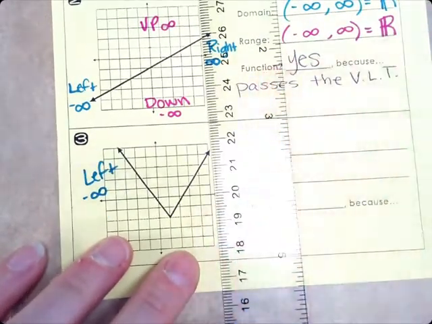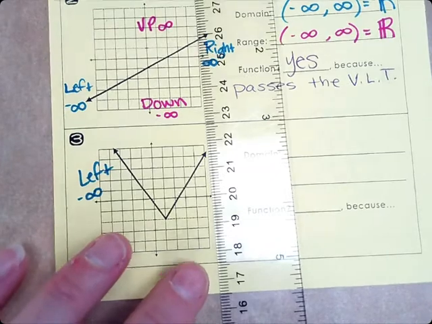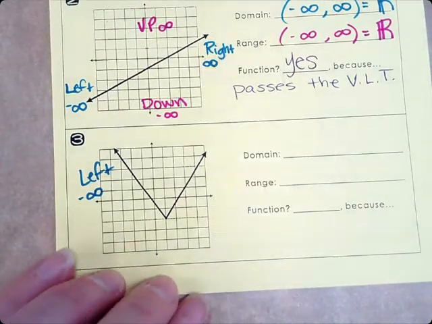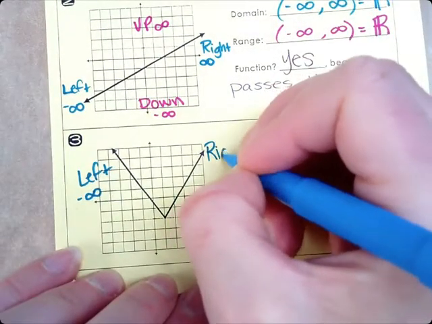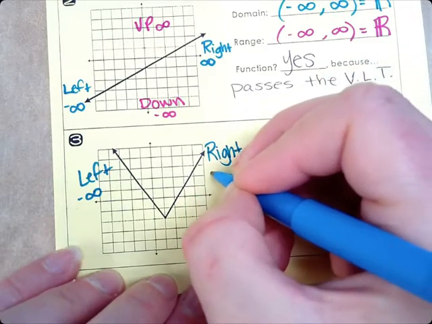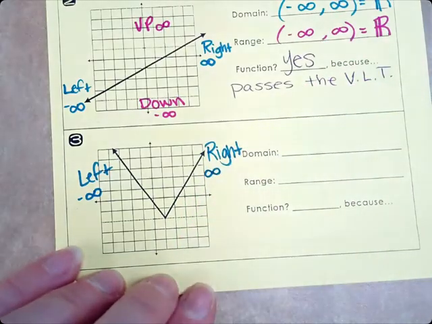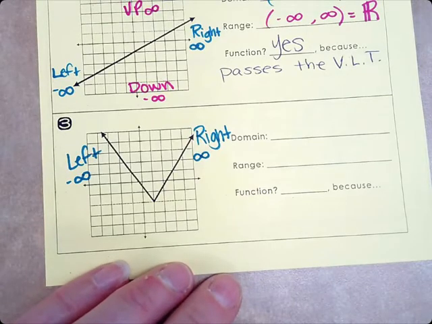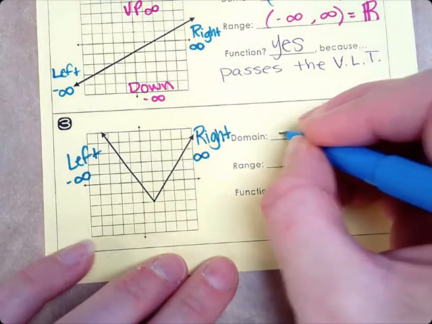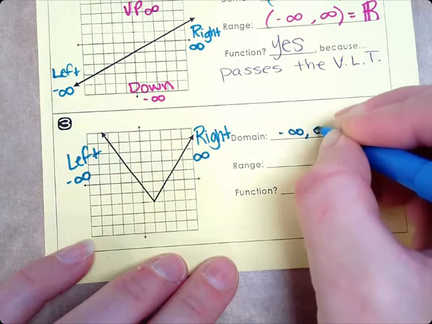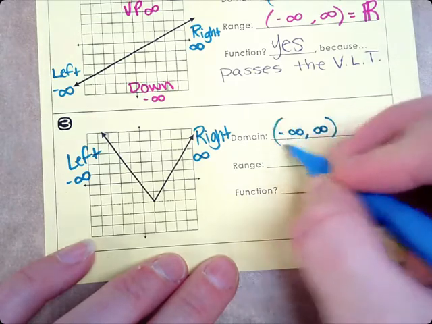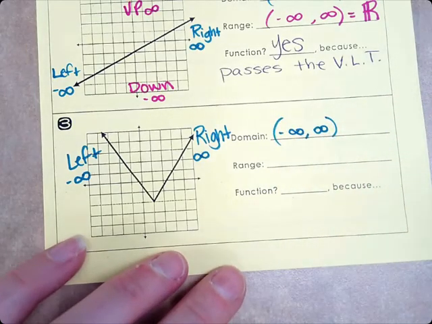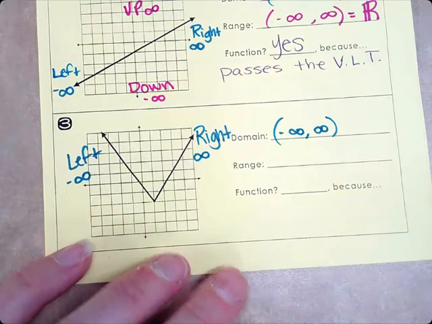Right, I can't put a fence on the right side either, because there's an arrow there. So it's going to go to positive infinity. My domain is negative infinity to positive infinity, and we put parentheses because you can't actually touch infinity.